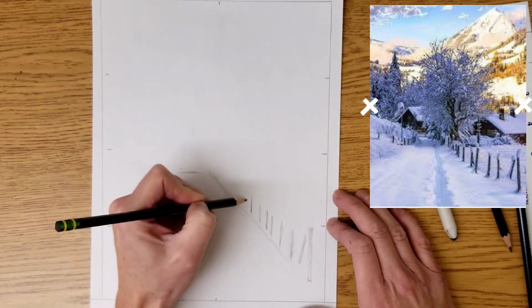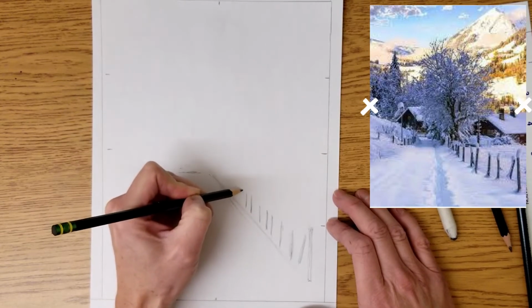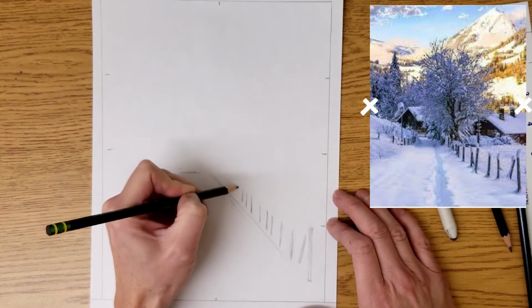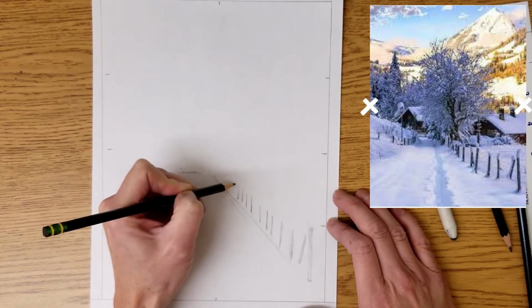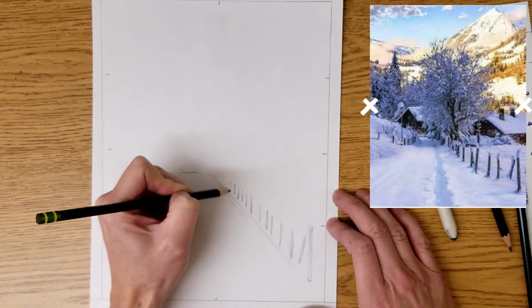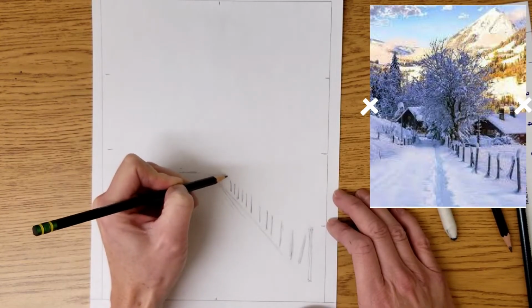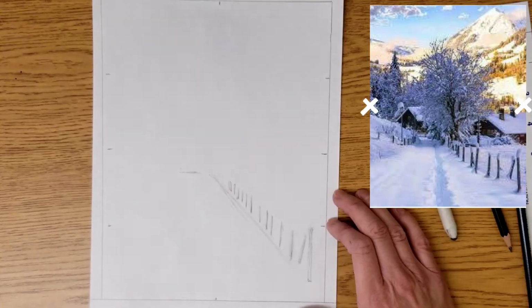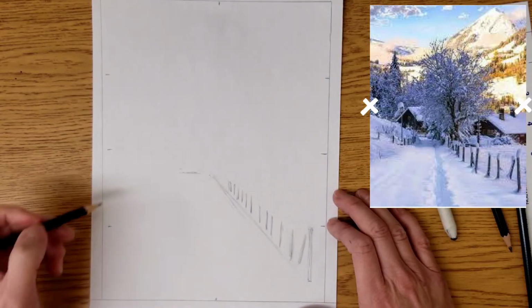Okay, so I want to get a little closer as they go back in the distance. There we go. Okay, and they almost start to pile up on each other a little bit like that.